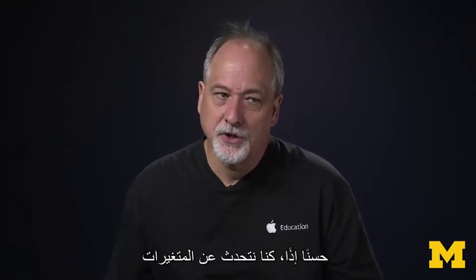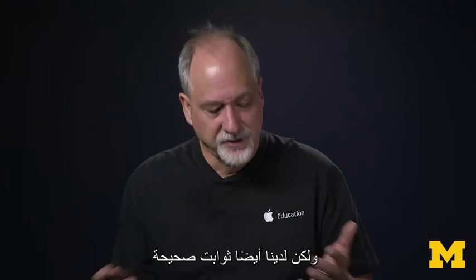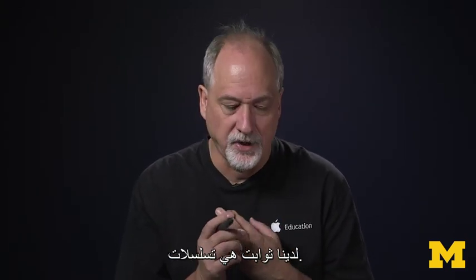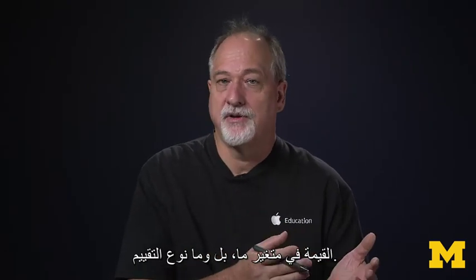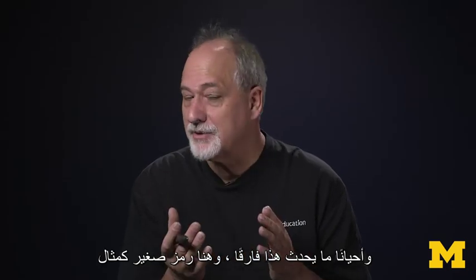Okay, so we've been talking about variables, constants, and expressions, but we also have constants that are integers, constants that are floating point numbers, and constants that are strings. And we can manipulate these. And Python carefully tracks not only what the value in a variable is, but what kind of value it is. So is it a string? Is it an integer? Is it a floating point? And sometimes this makes a difference.